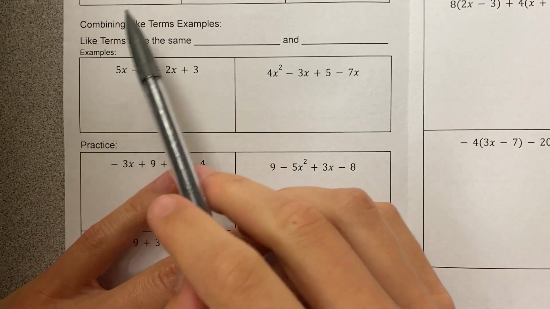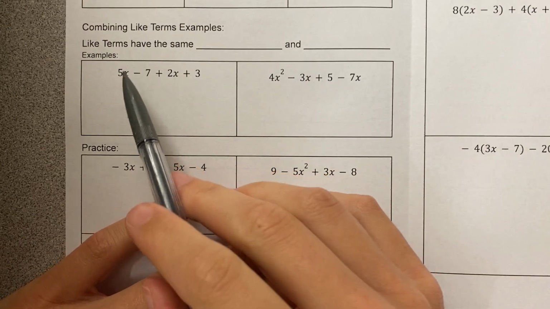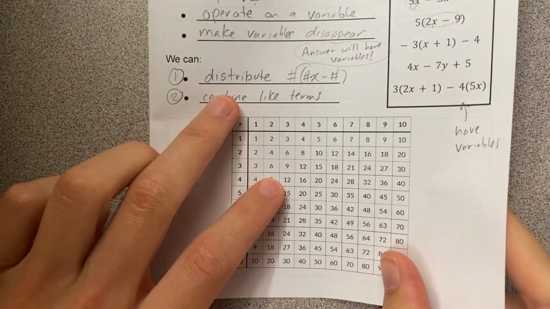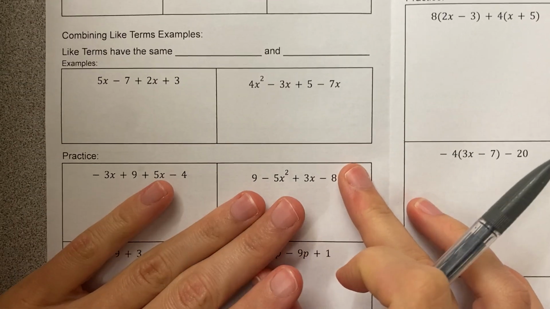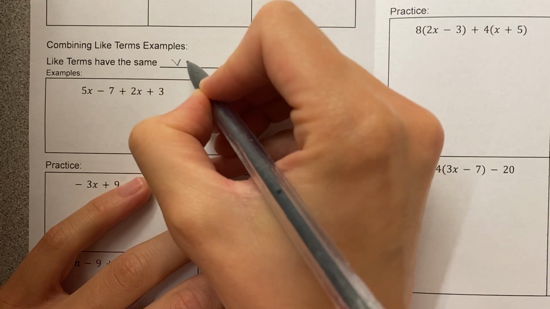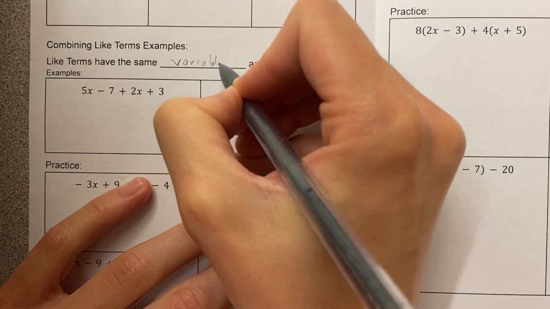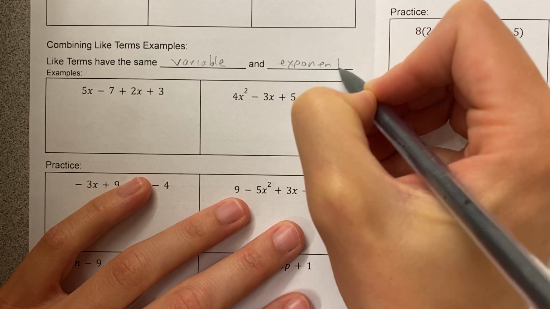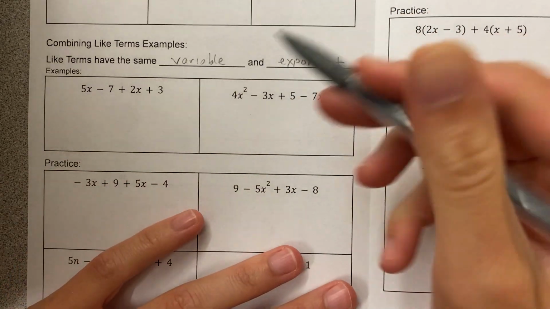Okay, so we've talked about distributing. Now, the other thing we can do, remember we have two things that we can do to simplify algebraic expressions. We can distribute and we can combine like terms. So combining like terms is the next one. Like terms have the same variable and the same exponent. Those are the rules.